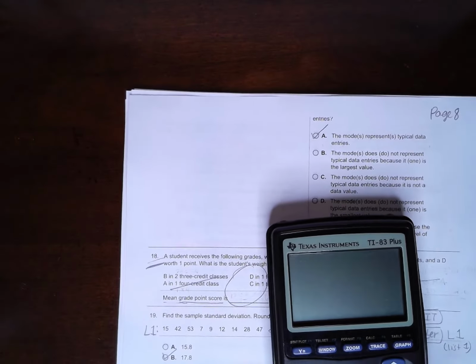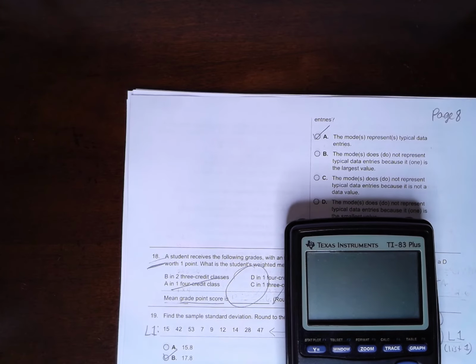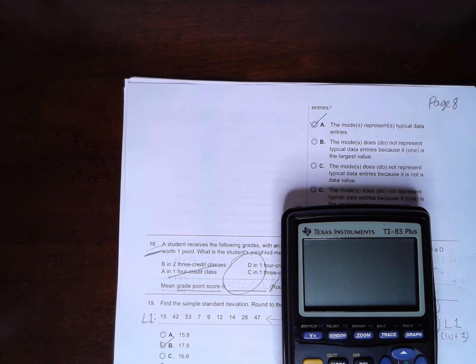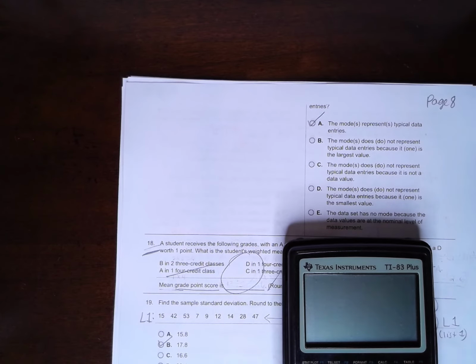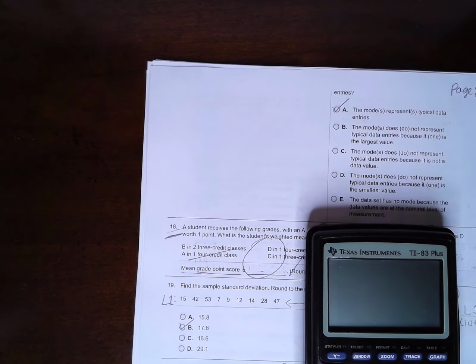If you don't have a graphing calculator, you're welcome to download an app. One student shared that they have used Desmos, or just search in your app store for graphing calculator, and there are many of them at no cost to you. So in this exercise, step 1, we turn the calculator on.